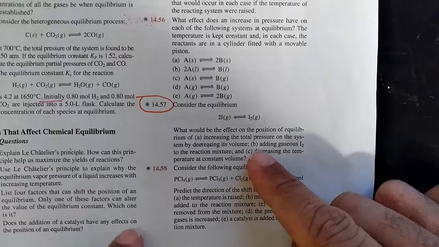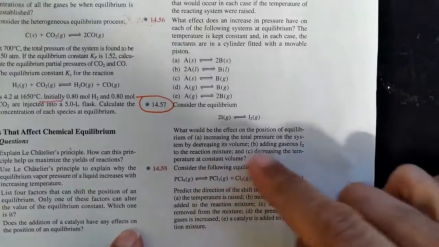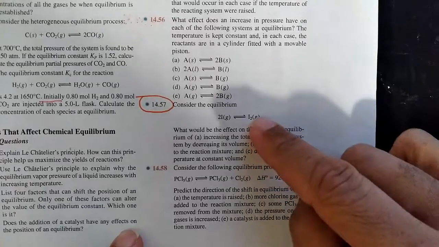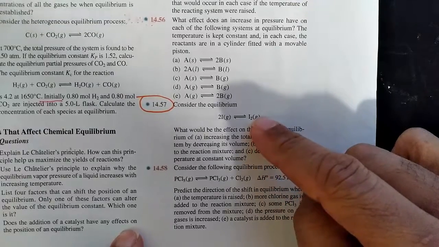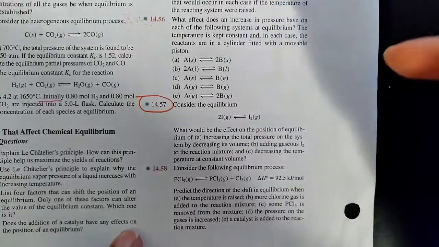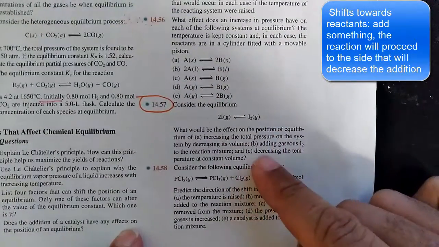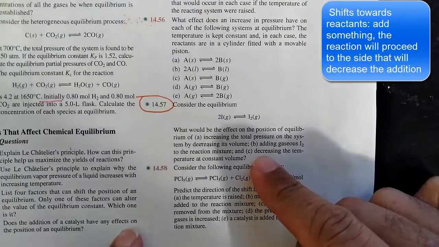What about part B? Adding gaseous I2 to the reaction mixture. So what's the opposite of adding? It's subtracting. So when we add I2, the reaction will proceed to subtract I2. That would mean it would go to the left, towards the reactant side. And finally, part C: decreasing the temperature at constant volume.